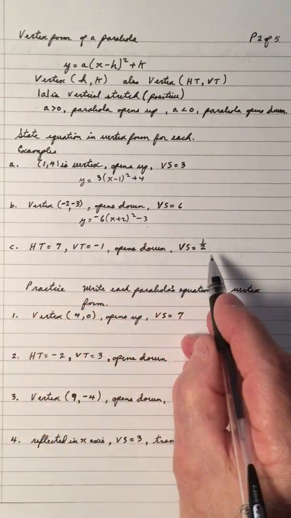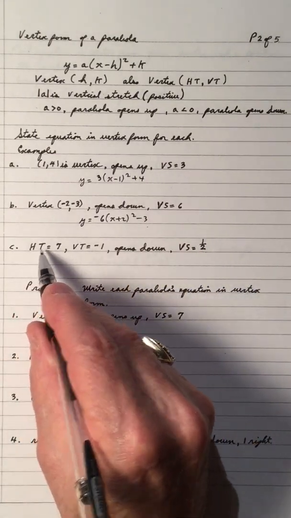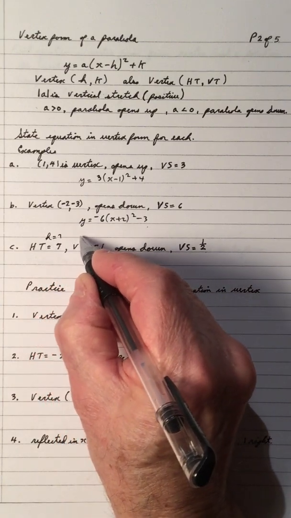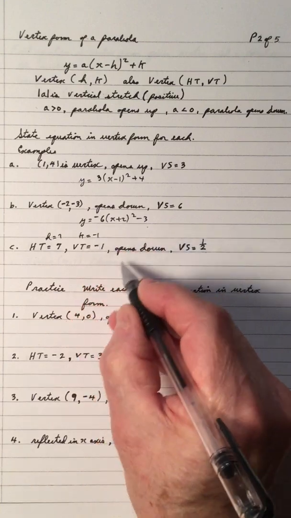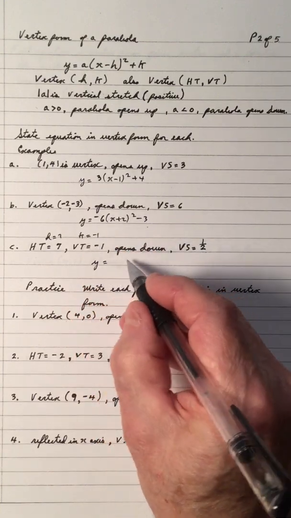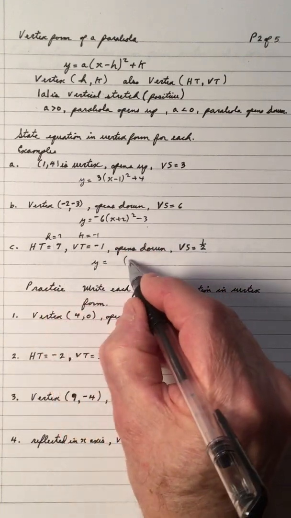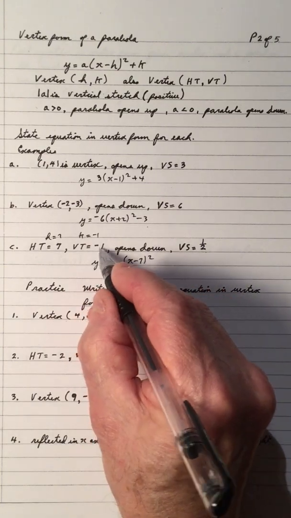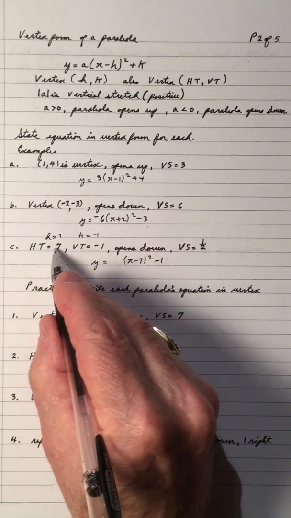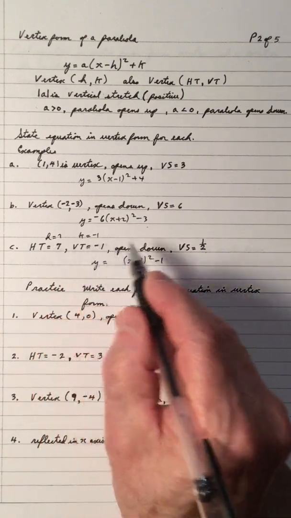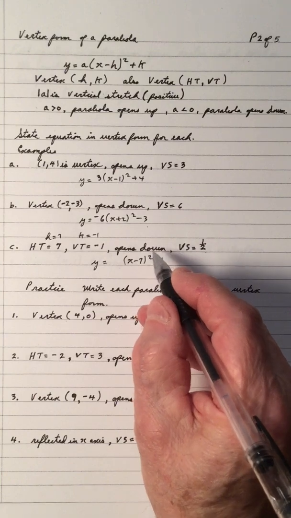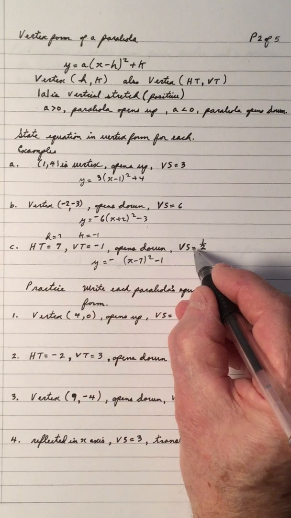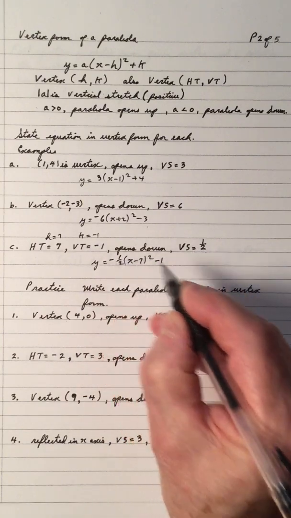And C, we have an HT, so that's the h is equal to 7. And we have the VT, so we have the k is equal to -1. So y equals, and we have a bracket, so that's a -7 going in for the x, and that's a -1. So we changed the 7 to a -7, but not the vertical translation. It opens down, and opens down is a negative, and the vertical stretch is a half. So there's the equation.